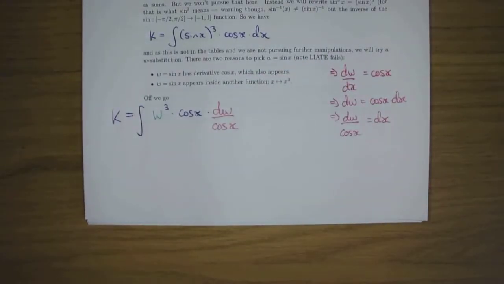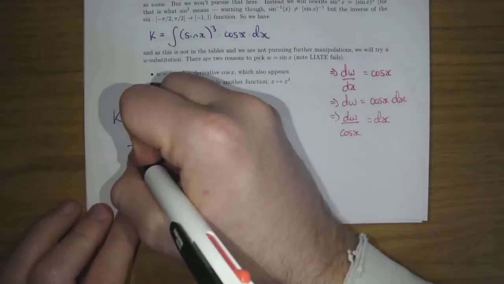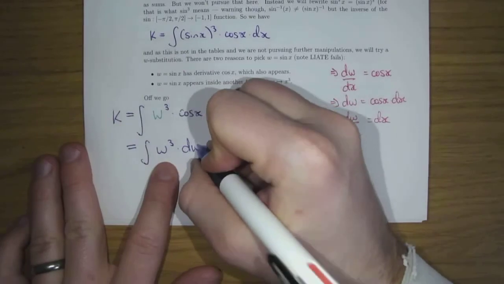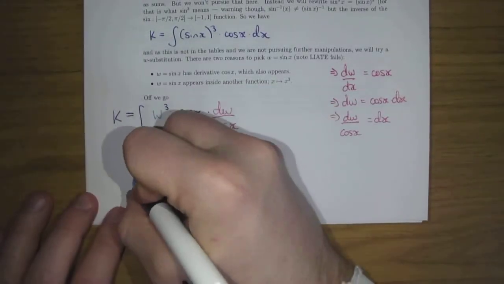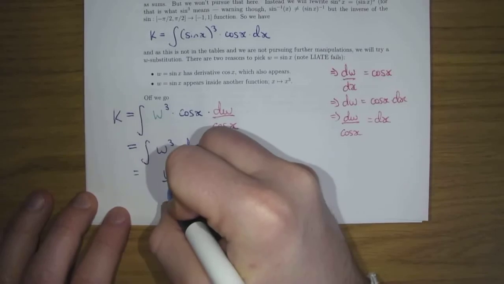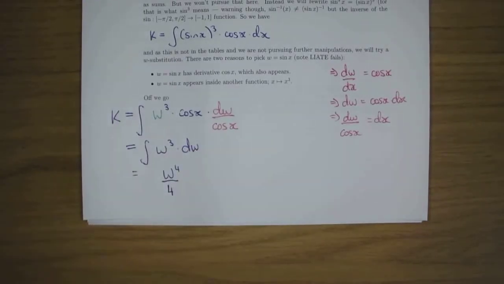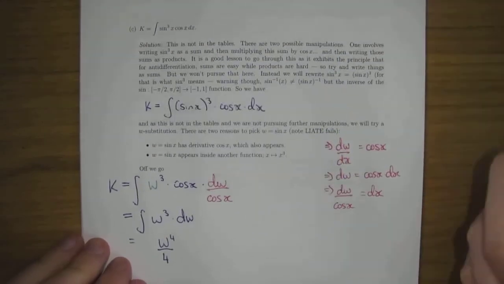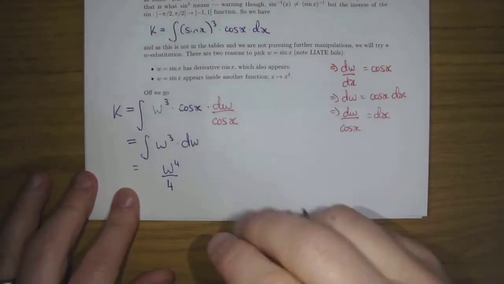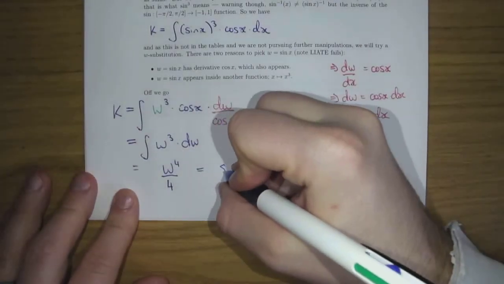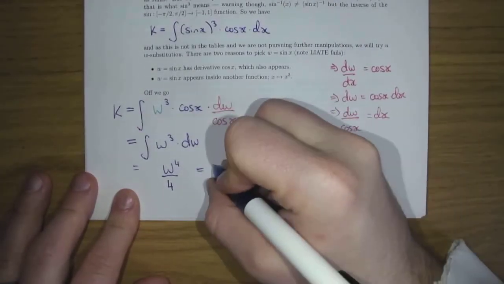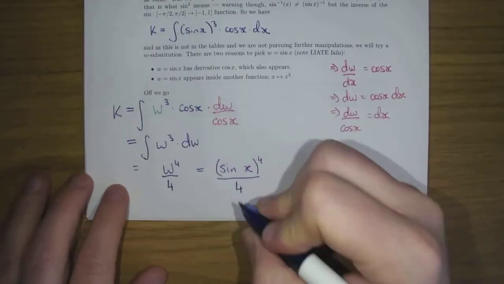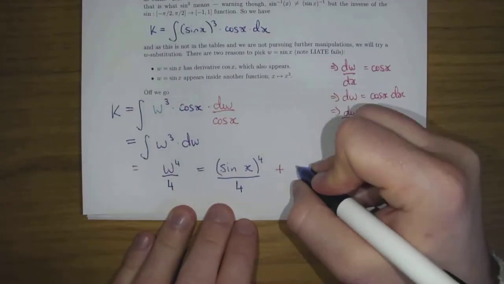Okay, so now the nice thing happens: cos x divided by cos x is 1. And you've got simply the antiderivative of w cubed with respect to w, which is no problem, it's in the tables. It's w to the 4 divided by 4. And then we were asked originally to antidifferentiate with respect to x, so we should put w back in terms of x. w is sine of x. So you get sine of x all to the power of 4, which you could write, by the way, as sine to the 4 x, but we won't worry about it, over 4 plus c.